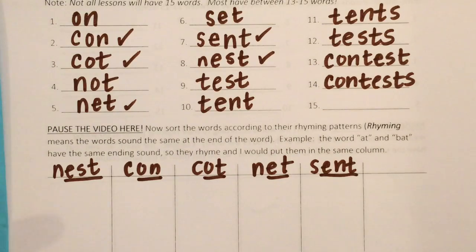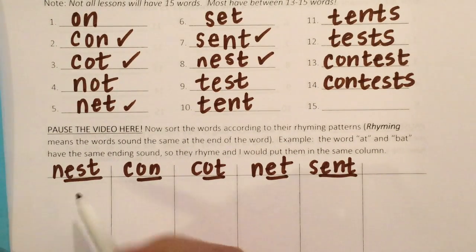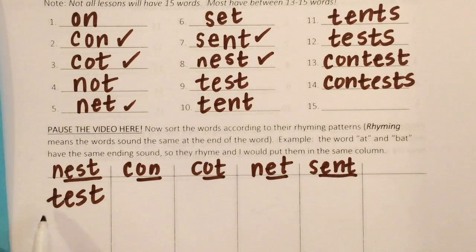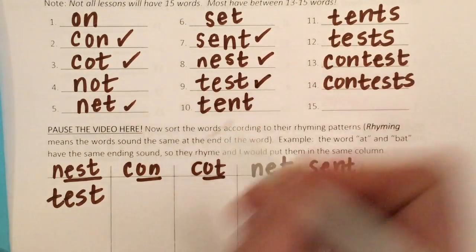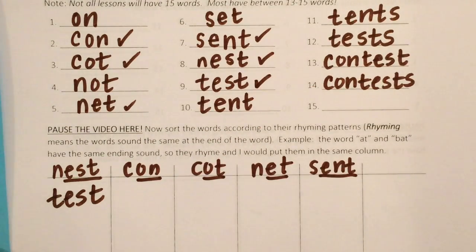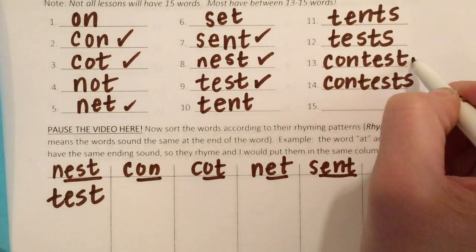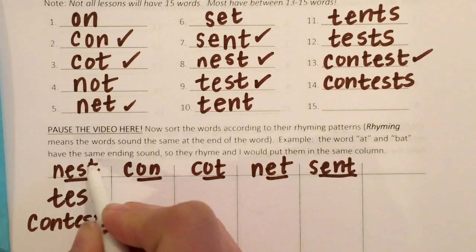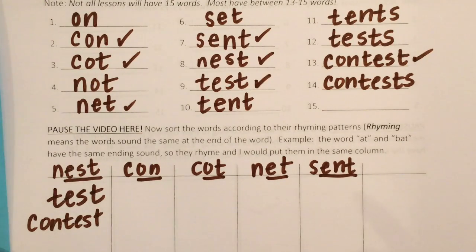All right. Any other words that rhyme with nest? We have the word test, T-E-S-T. Again, remember that you're spelling all the words correctly down here. And we have the word contest. That also rhymes. Contest. Nest, test, contest.